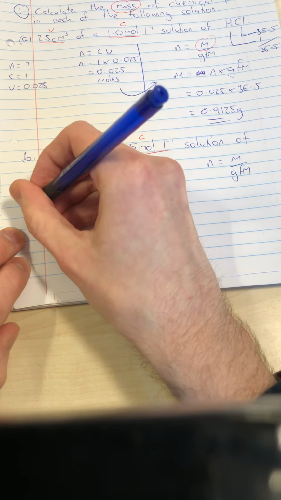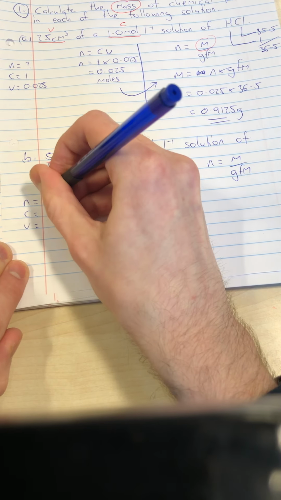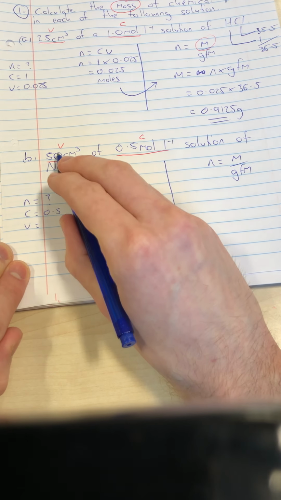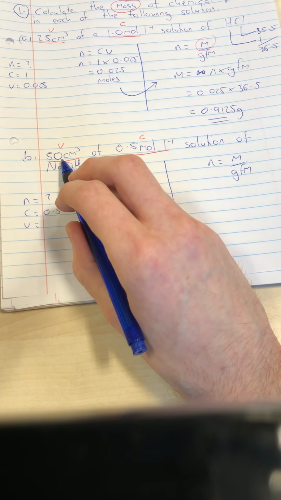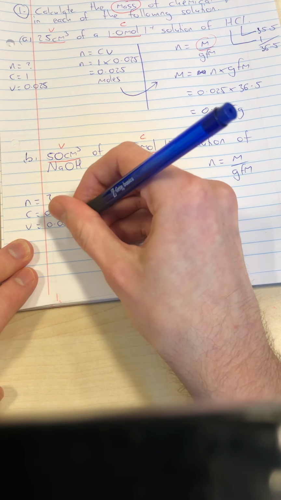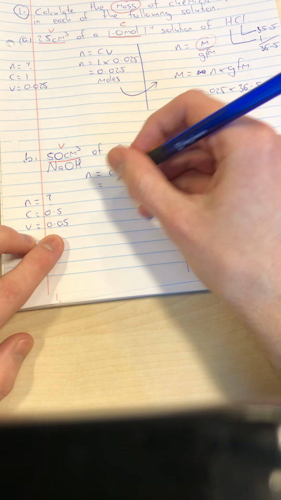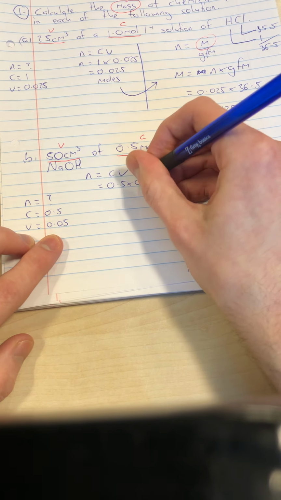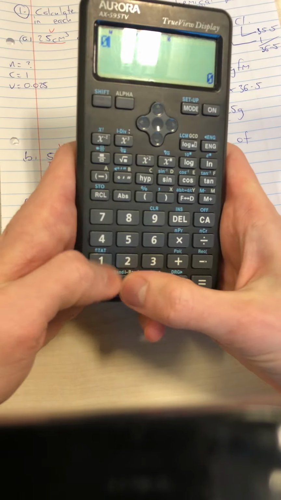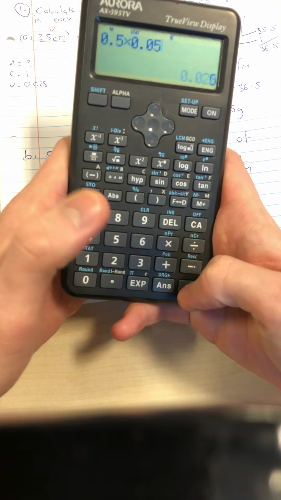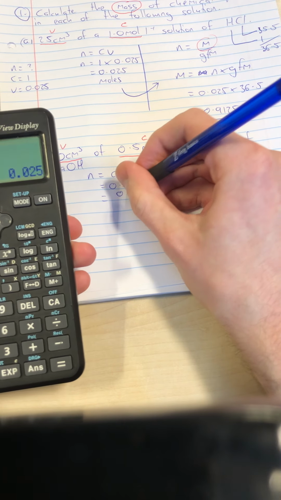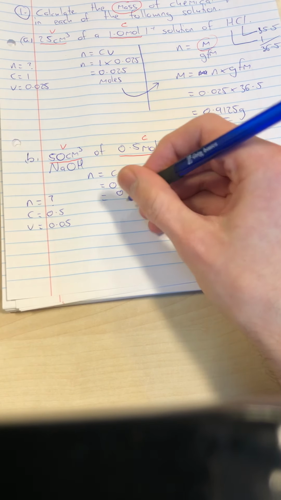So got a wee sidebar here. Number of moles we don't know, the concentration is 0.5, and the volume is 50, but remember, you need to divide by 1,000. So 50 divided by 1,000 is 0.05. So that is 0.5 times 0.05. And again, if we do that in our calculator, 0.5 times 0.05, we're getting 0.025 moles.